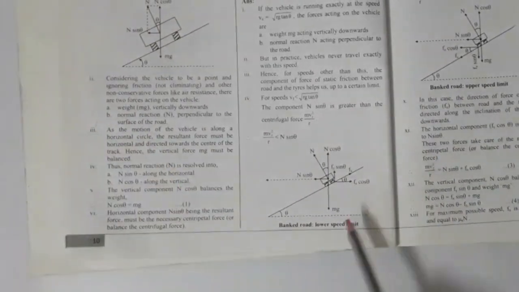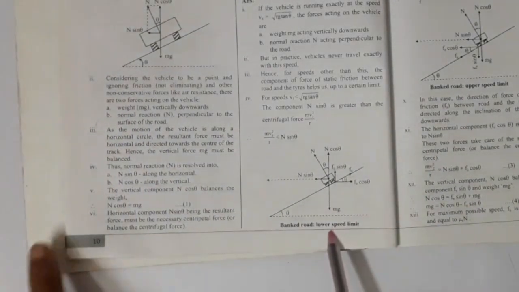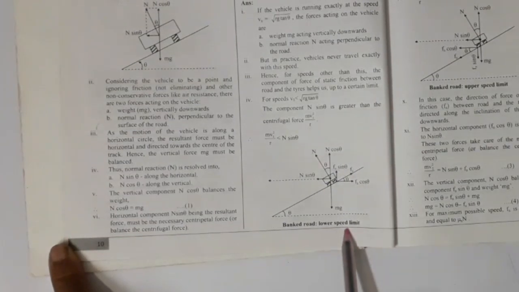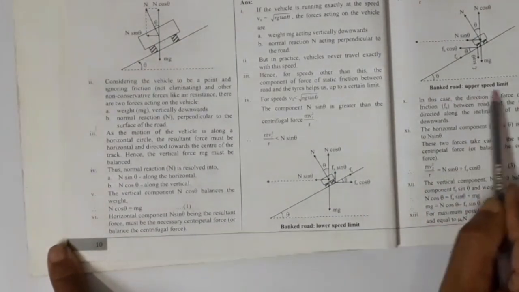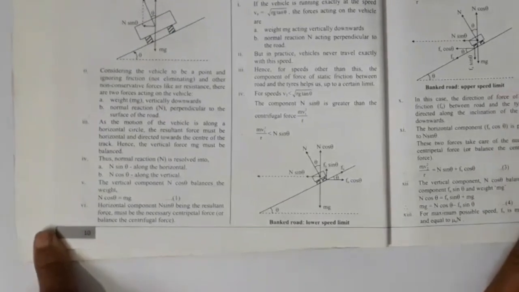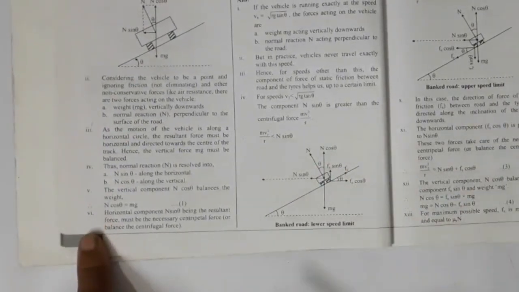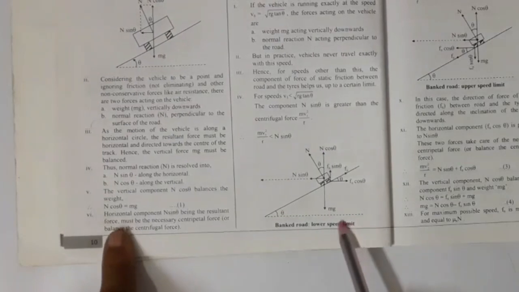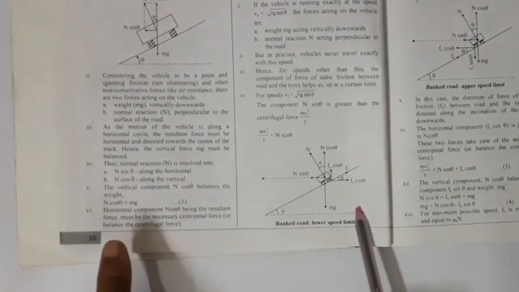But we have to consider here, suppose there should be a need for the lower and the upper speed limit for vehicles moving on the banked road. Then what is the expression for it? We have to see here. There are two diagrams, the banked road for the lower speed limit and the banked road for the upper speed limit. From these two diagrams we can find the expression for the speed of the car.